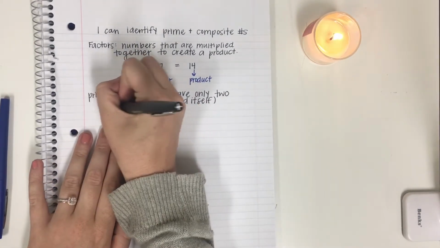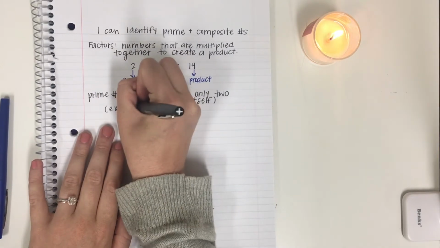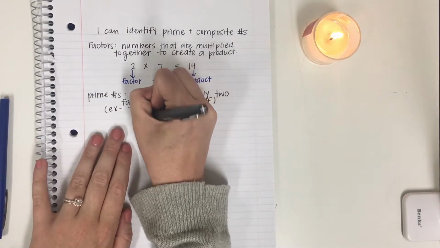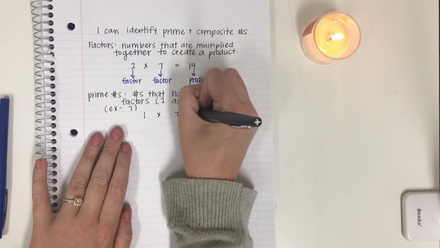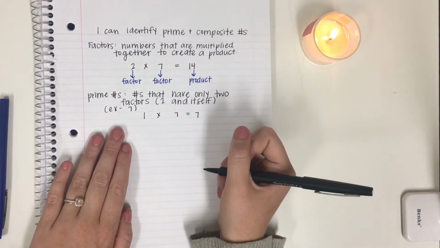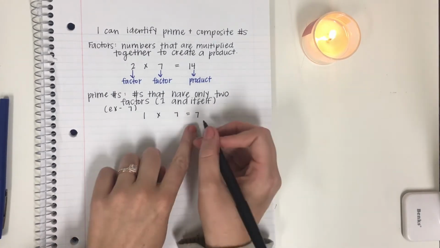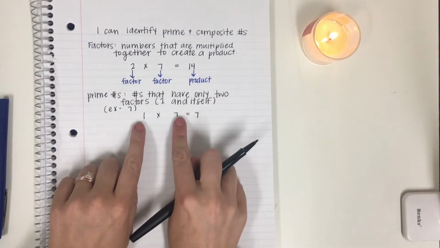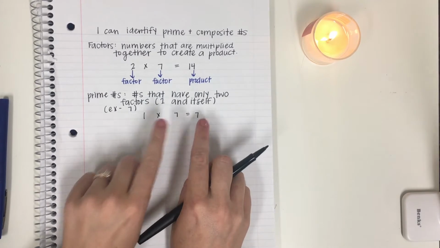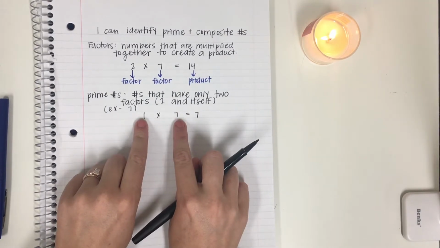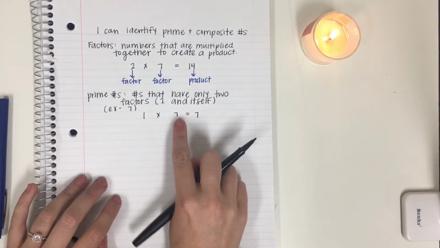For example, the number 7. 1 times 7 equals 7. We also know that nothing else, when multiplied together, gives you 7. The only two factors that come together and give you 7 are 1 and 7. For this reason, it is a prime number.